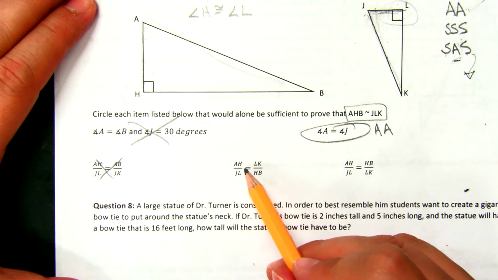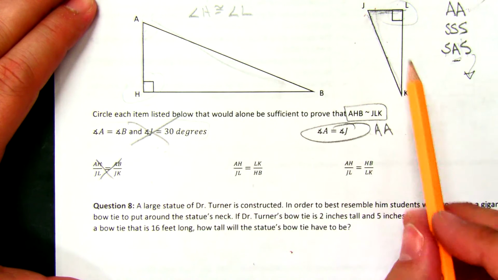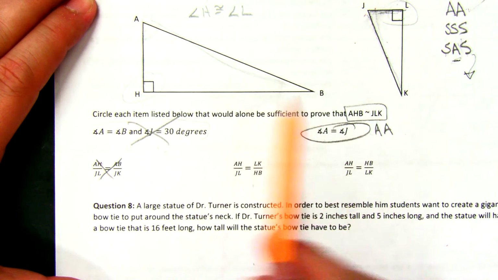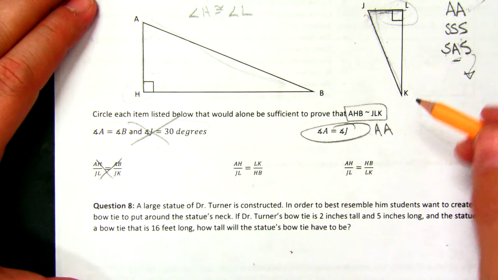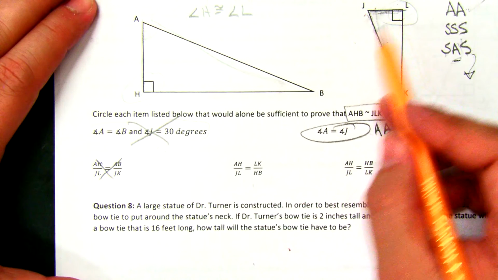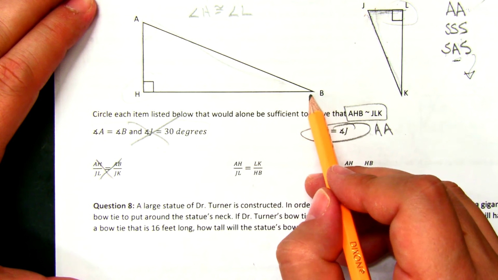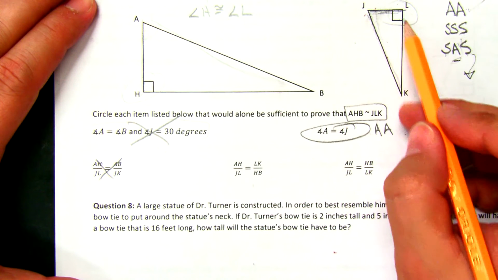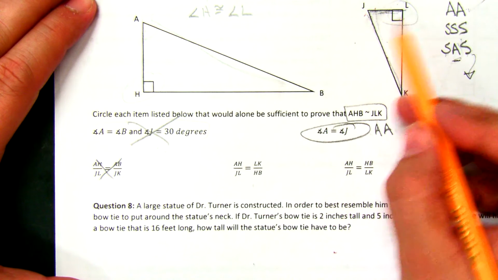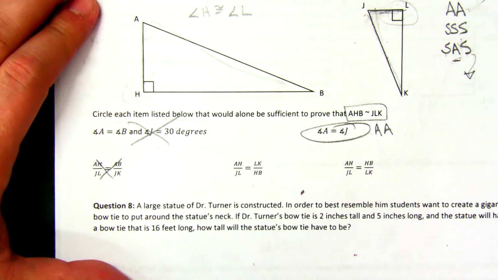Go try this one. AH and JL, okay, again, and LK and HB. This looks good because AH goes with JL and LK goes with HB, and the included angle would then be angle L and angle H. Okay, those are congruent. But what's the problem here?